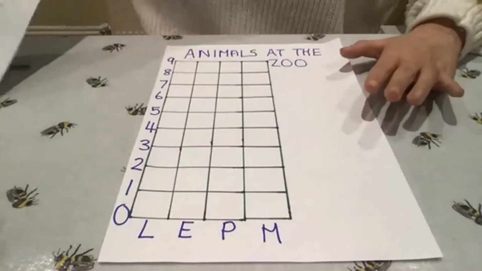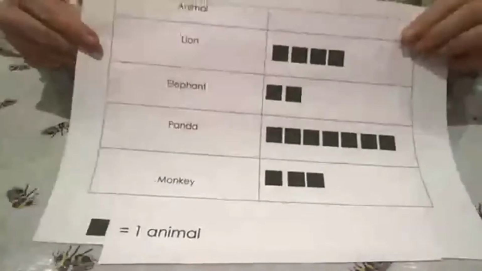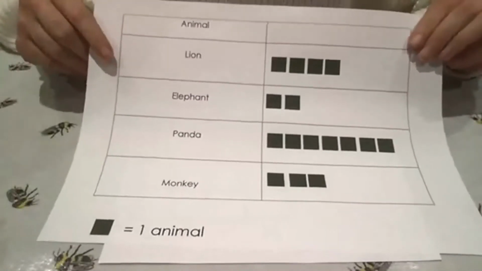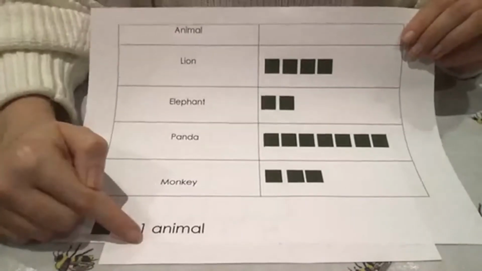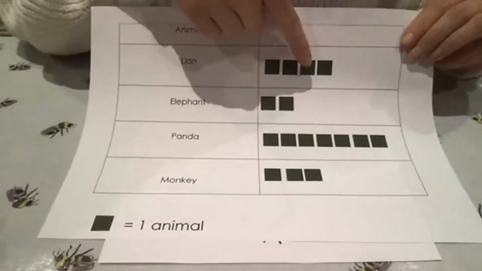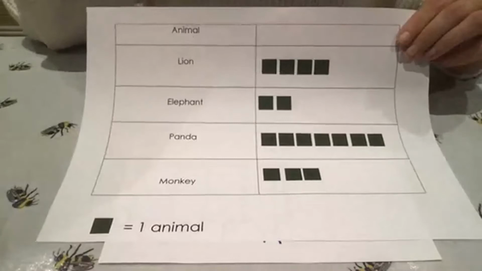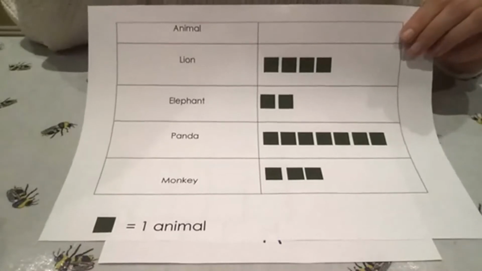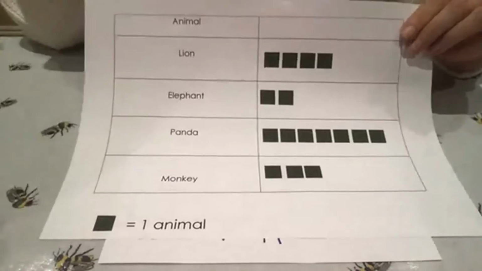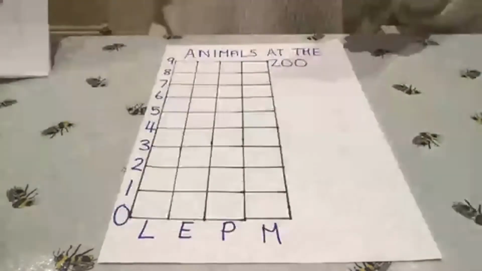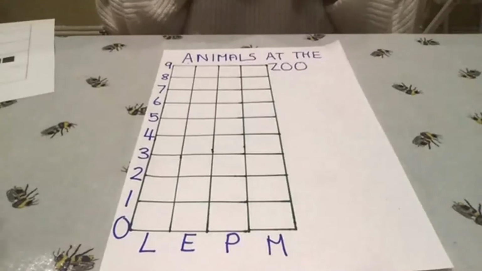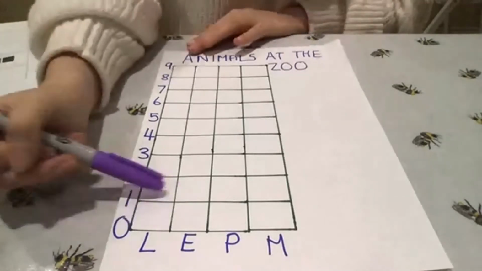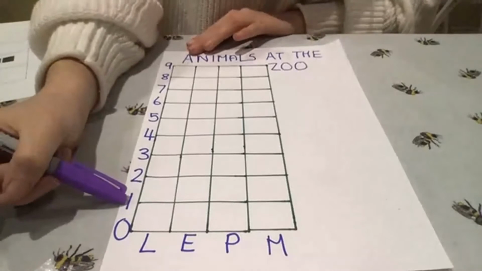So we're going to use a pictogram to help us create our block diagram. So we're going to use the data from this pictogram to create our block diagram. Well, we can see that we have 1 green square equals 1 animal. Now, how many squares are there for lions? Well, yes, there are 4 squares for lions, which means there are 4 lions because each square represents 1 animal. So let's look at this on our block diagram.